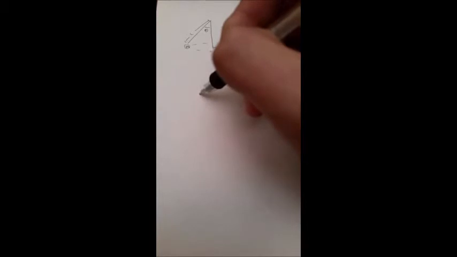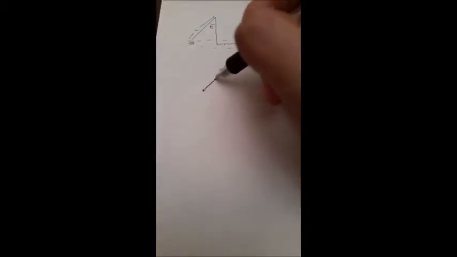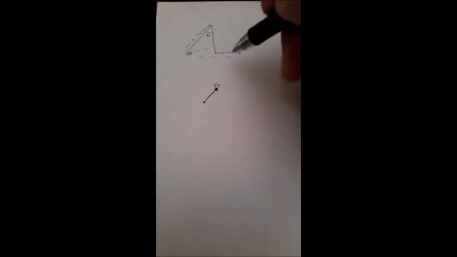In this we have the mass, we have the angle, the force of the string on it, Ft, for tension, and the force of gravity.